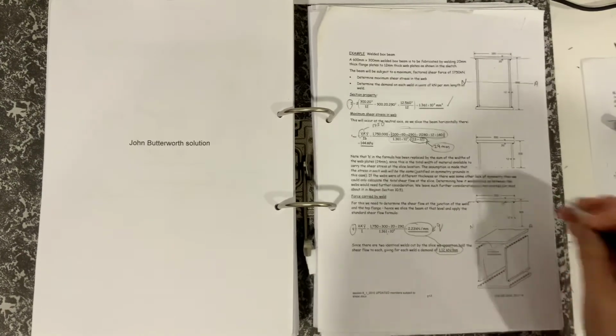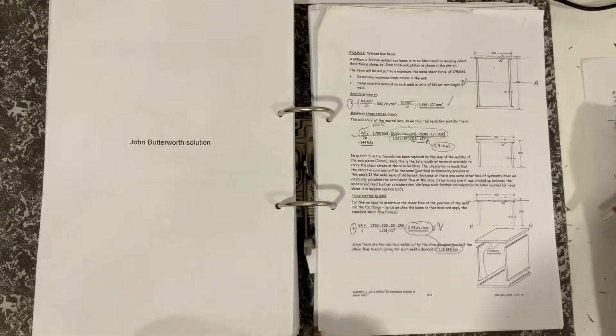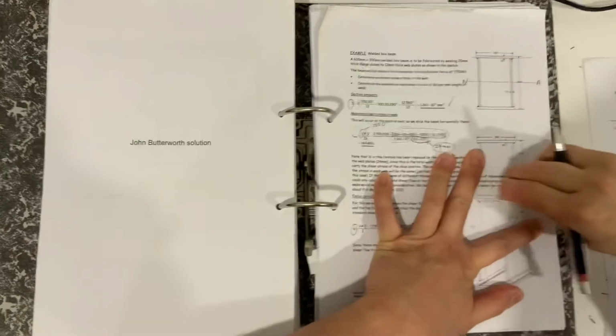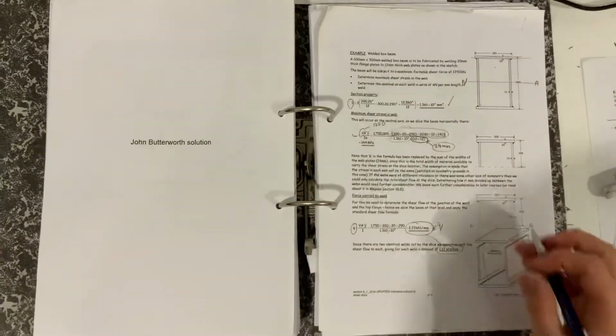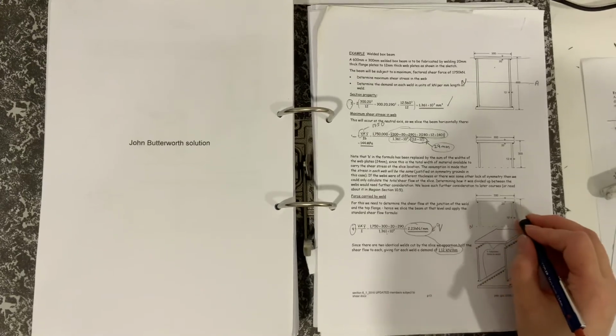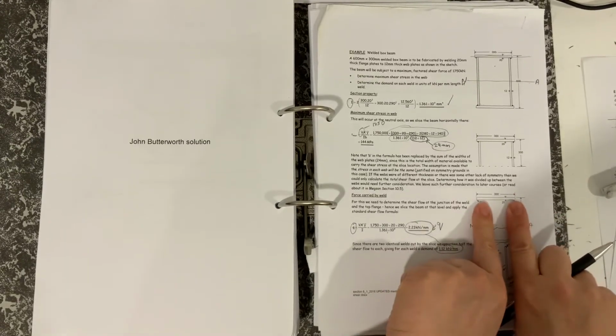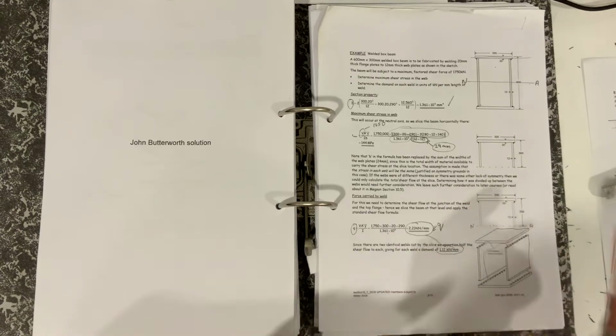Okay, so that means that when we work out our S dash, we've taken the slice here, so we forget about those bits there.